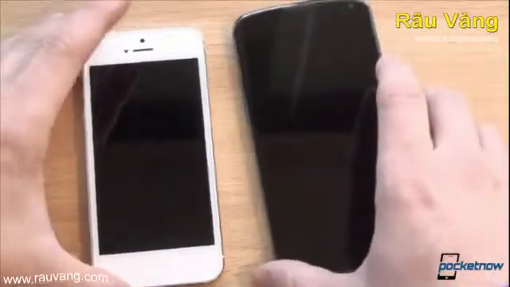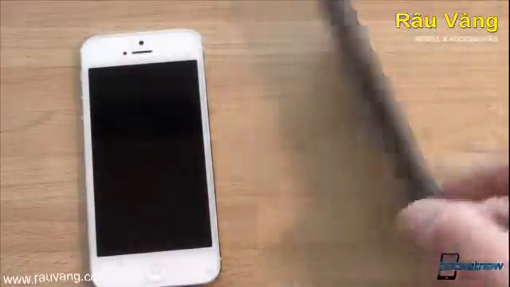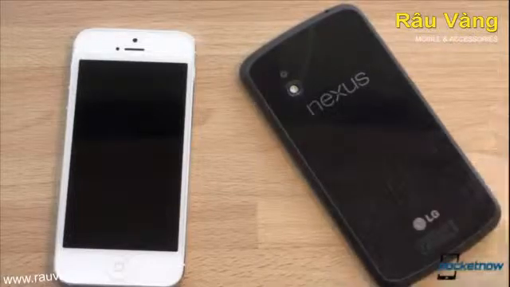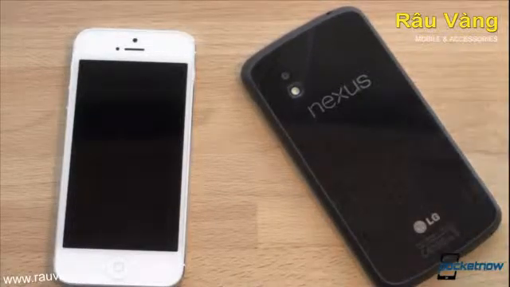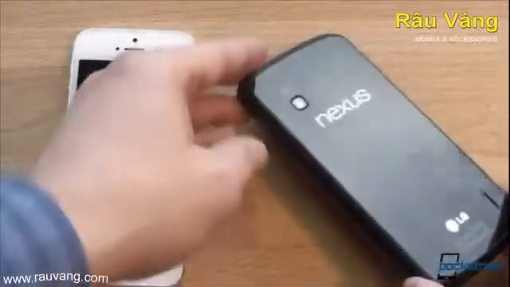So let's take a look at the other hardware. Two different design philosophies here. We've got glass on glass on the Nexus 4, which interestingly is taken from the previous iPhone, the iPhone 4S and the iPhone 4, which had glass on the front and the back.